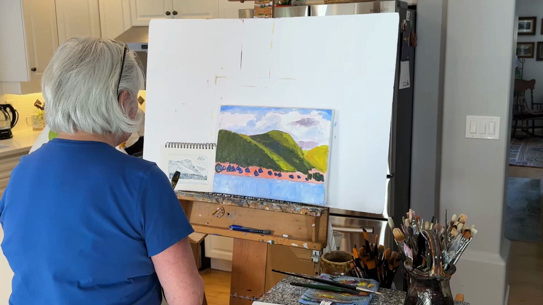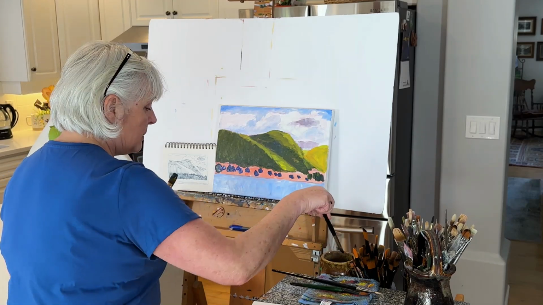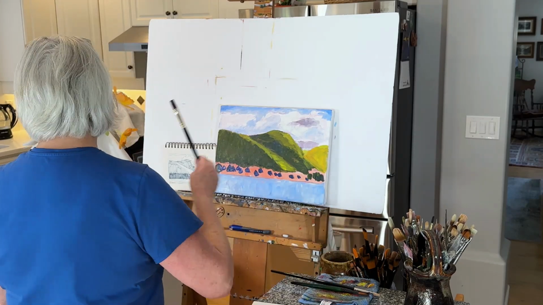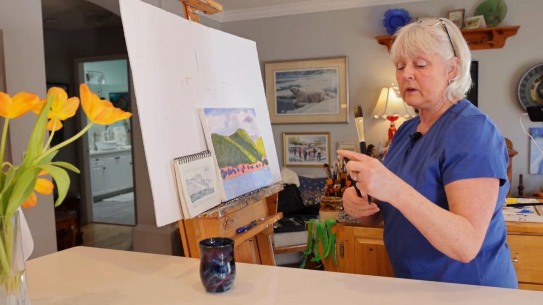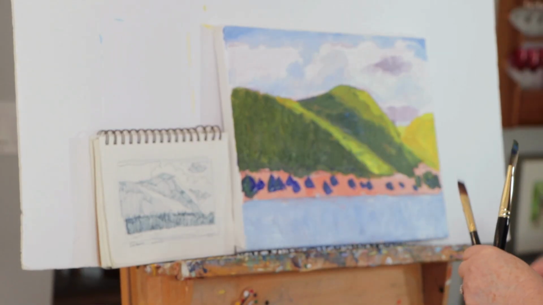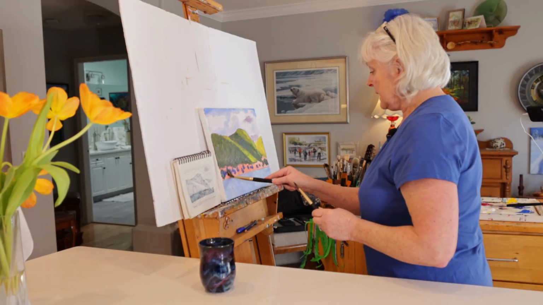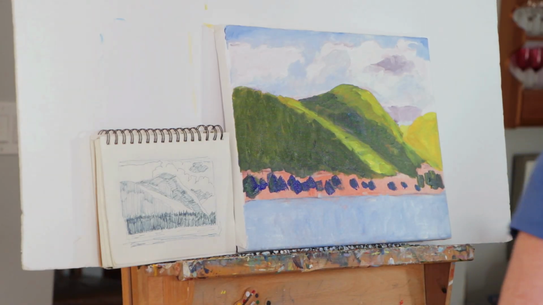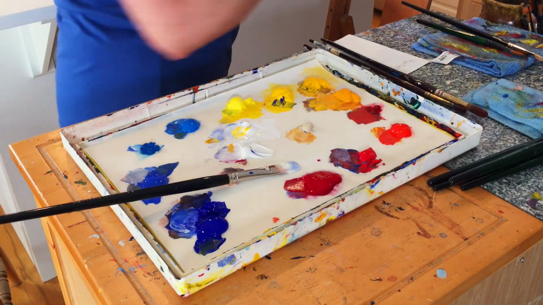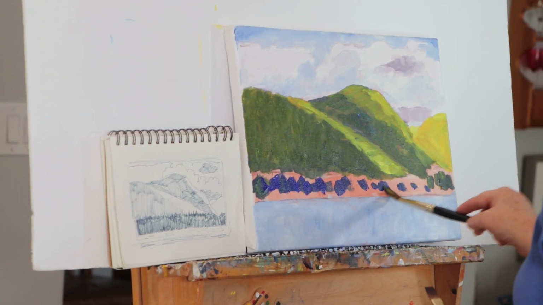So before I do that, I'm just going to condition my brush. So again, conditioning your brush, basically you're just dipping it in the water so that it absorbs the paint. Let's get this here blocked. I've got some paint deposited there, but I need a bit more paint.